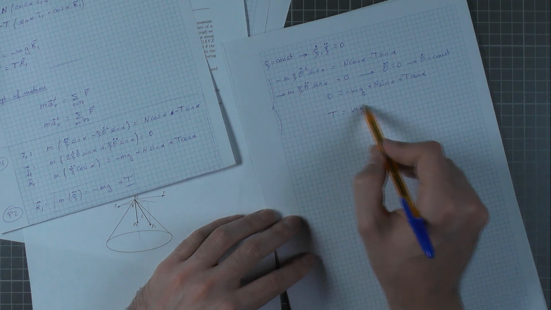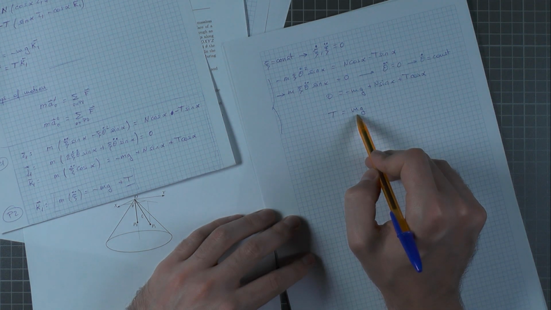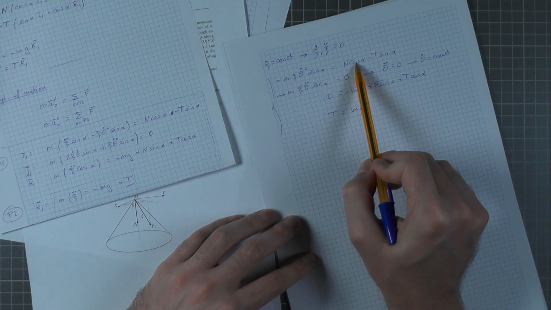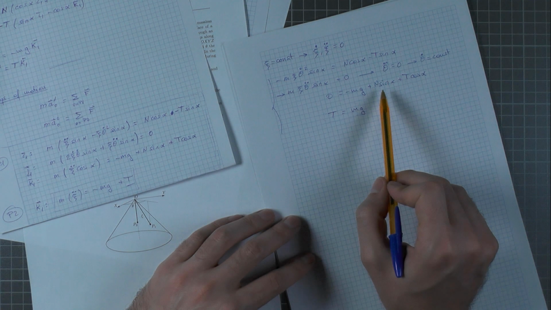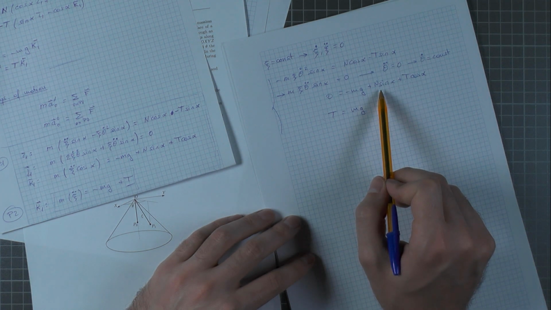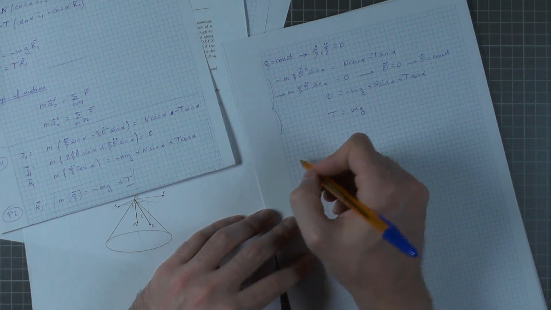First, we are going to use this last equation to remove T in these 2 by replacing it with mg. Okay? And then I'm going to multiply this first equation by sine alpha, this second equation by cosine alpha, and I'm going to subtract the 2 equations together. The result will remove N. Okay, so let's just do that.